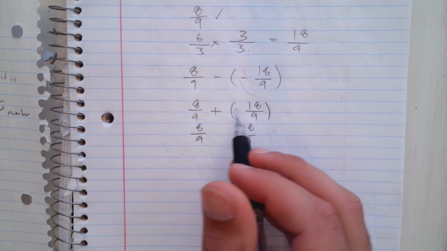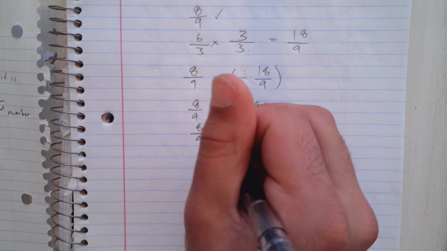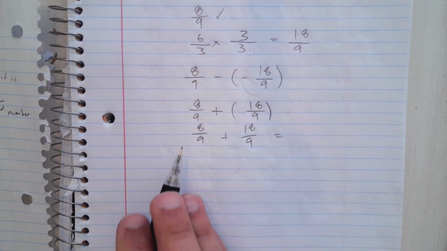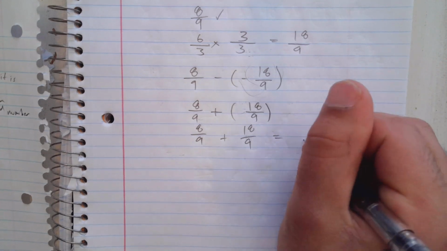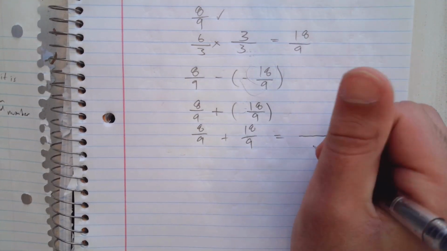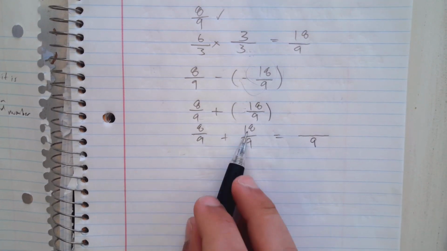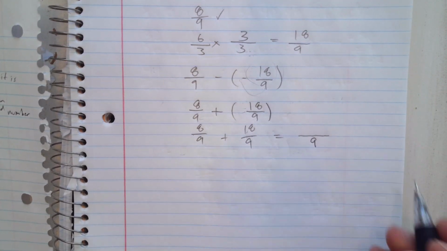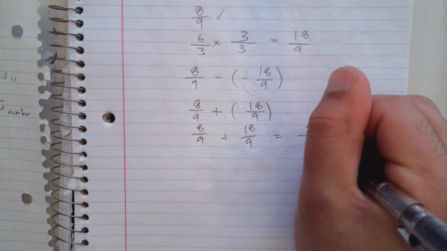And because these two have the same sign, we just add them together. And how do I add this fraction here? Right, for the denominator, we don't add. And for the numerator, we just do 18 plus 8, right? That's equal to 26.